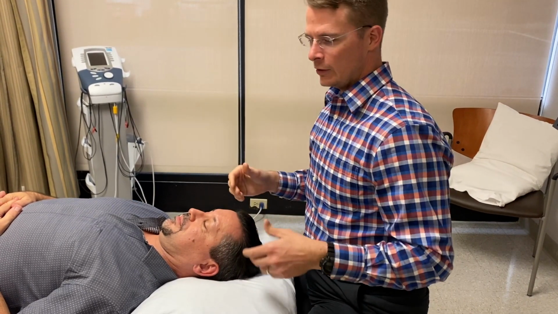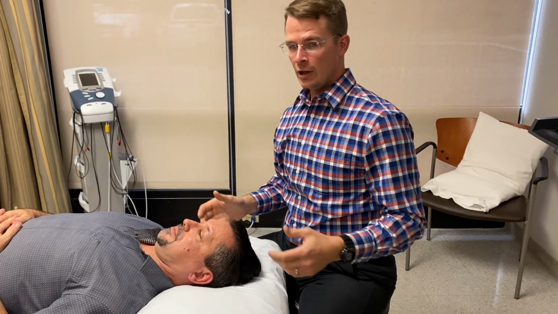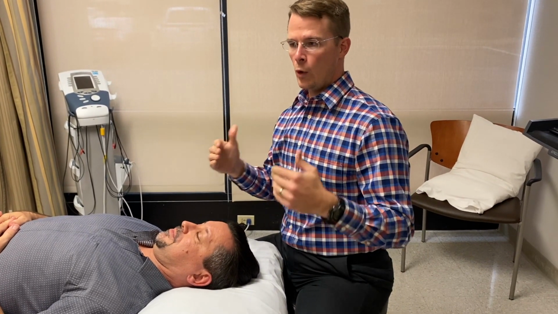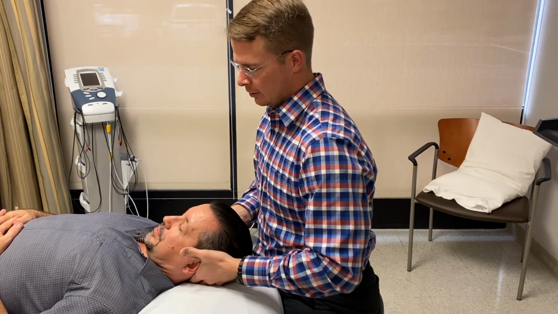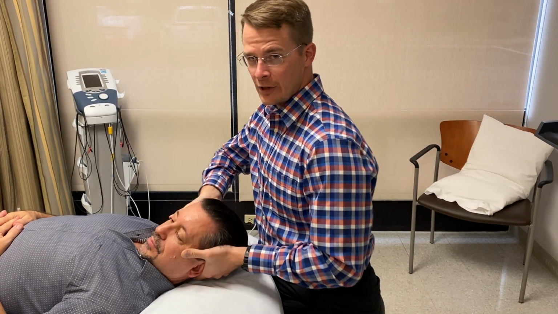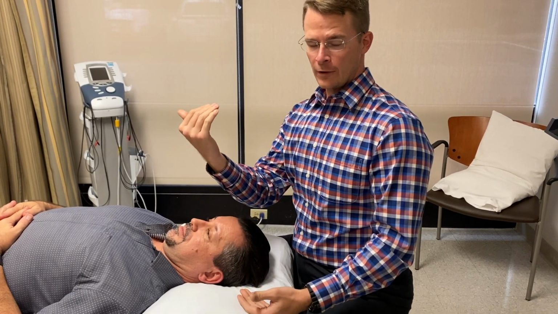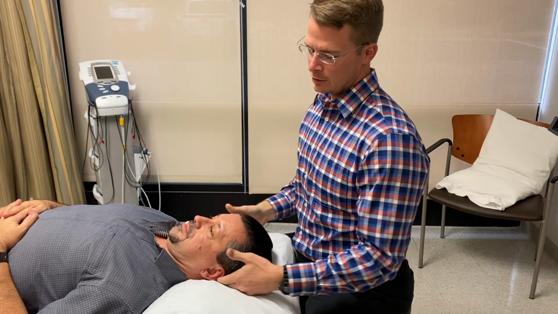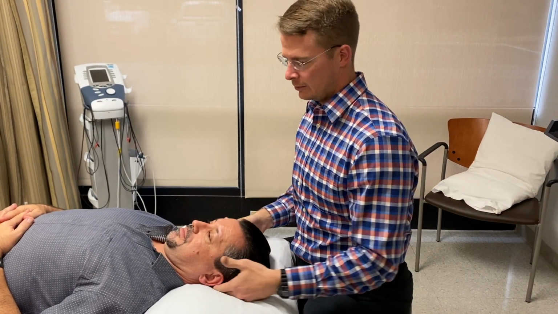The problem with those is, if you just assume that C1-2 rotates and does nothing else, you're really missing where a dysfunction could be. When you rotate the head to the left, on this right side that C1 vertebra is gliding down and forward. On the left side, when you rotate left, it's gliding down and back.